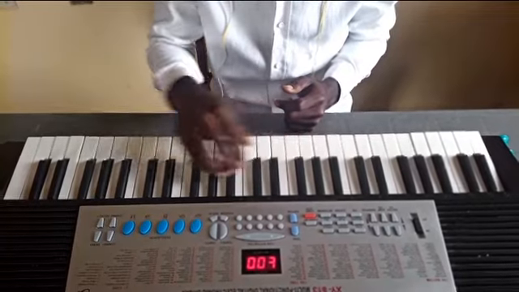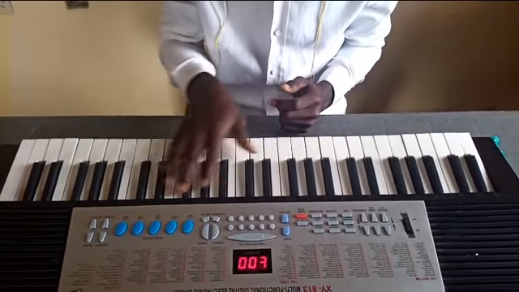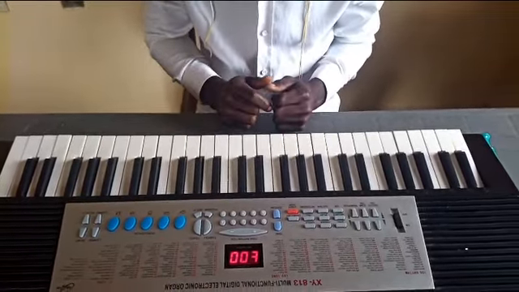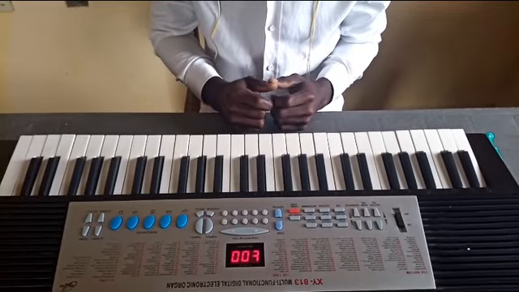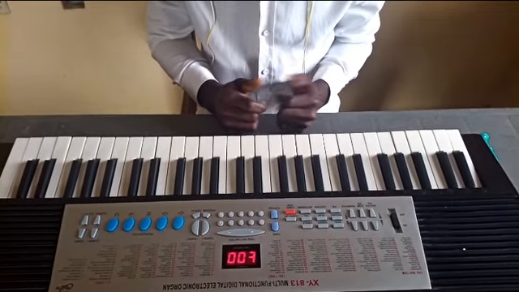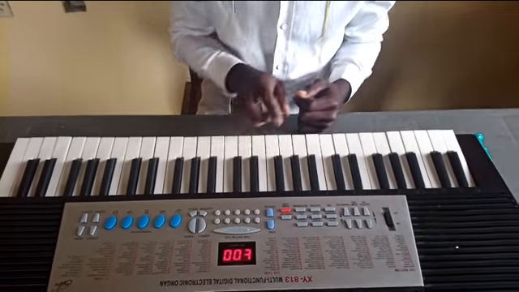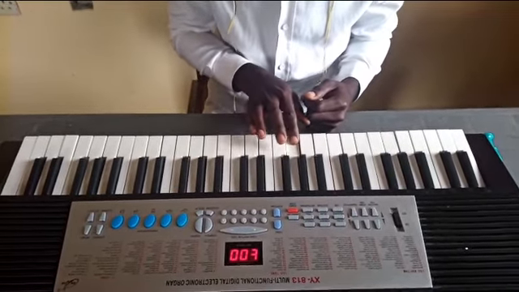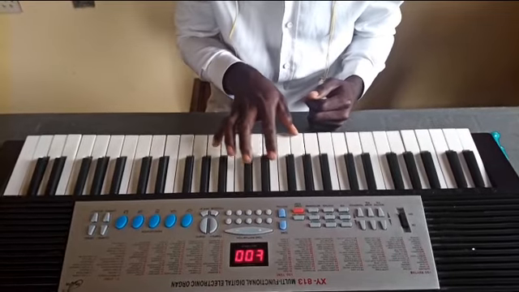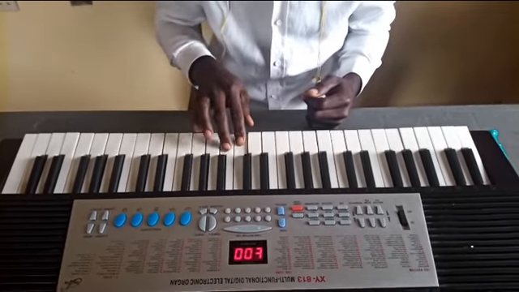Now if you are moving to the right, we have the sharp, and if you are moving to the left, we have the flat. We said earlier that the key starts from A to G, the Latin alphabet from A to G. Now we have the A, start from here, we have the G. We have A, B, C, D, E, F, G.